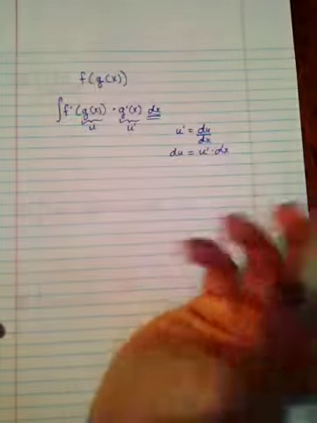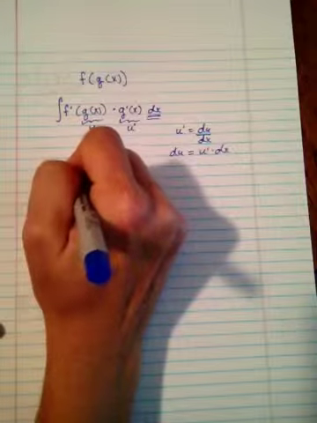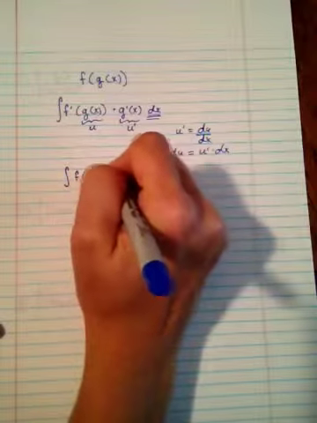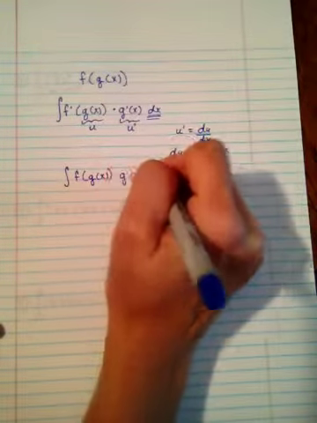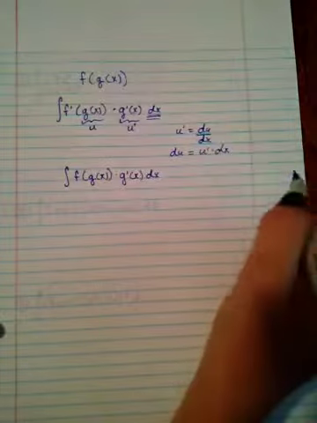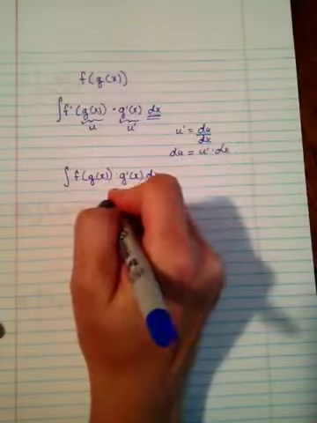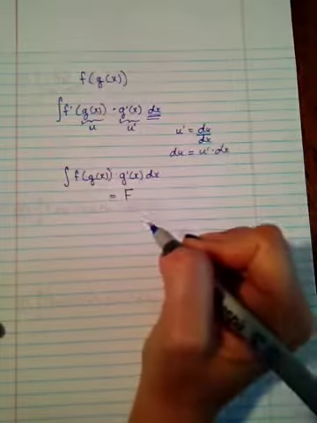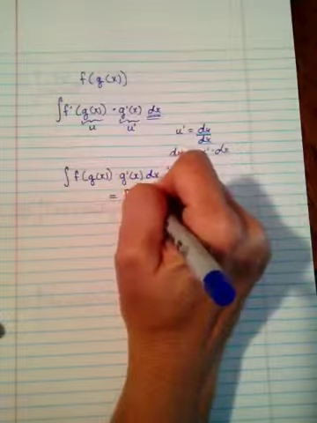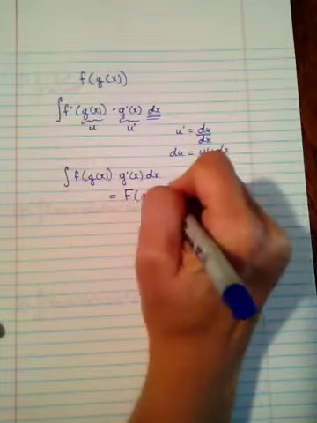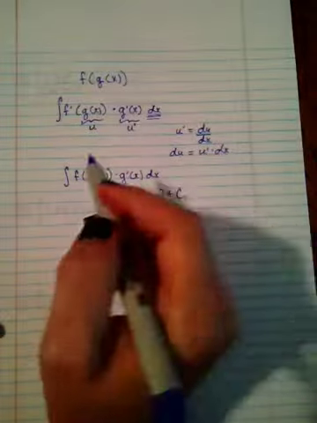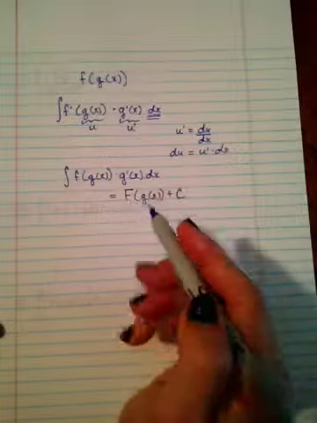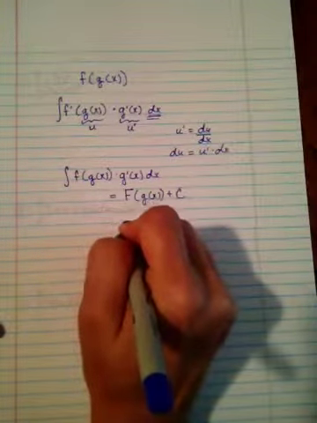Now, one other way to see this is you might see the integral of f of g of x times g prime of x dx. And it looks a little interesting. The way they would write what this is equal to is they'll say, let big capital F be the antiderivative of little f, and you'll have your g of x inside of that, plus c. That's the same thing as if we started with an f prime and this landed with an f, so it doesn't really matter.